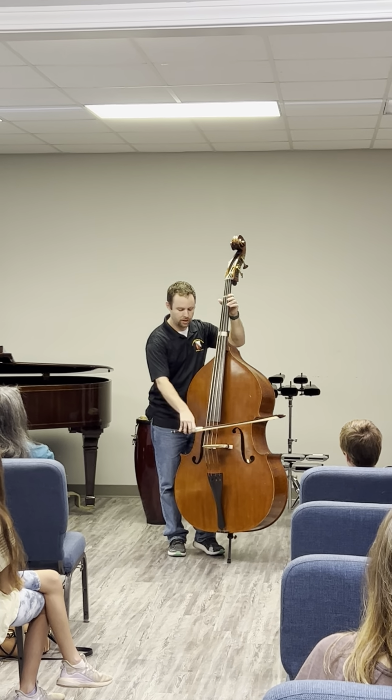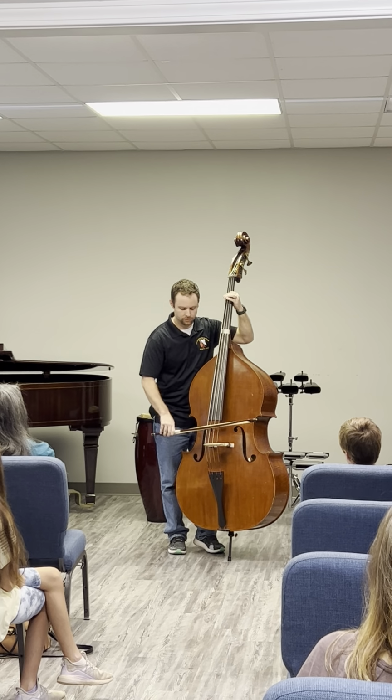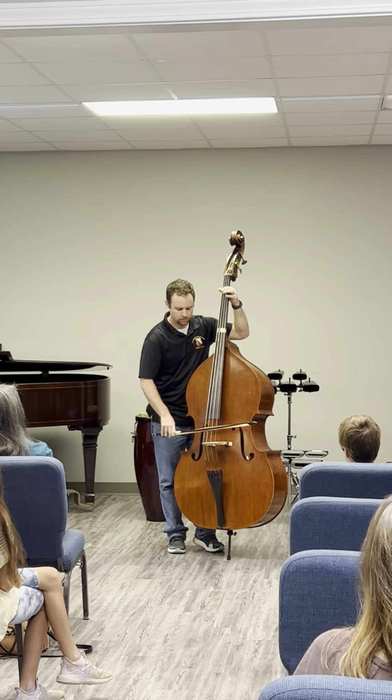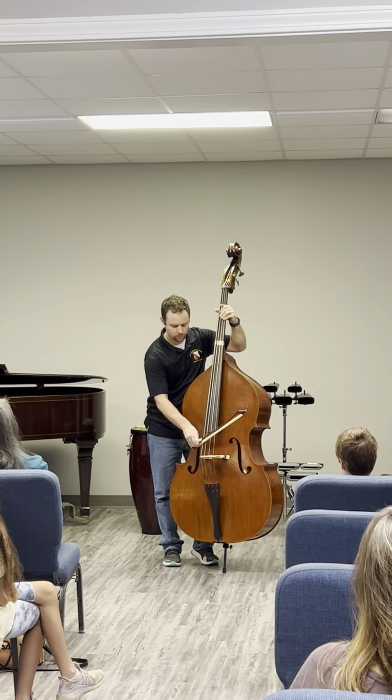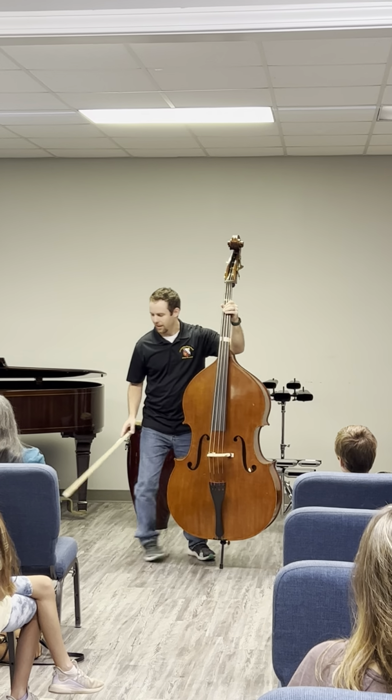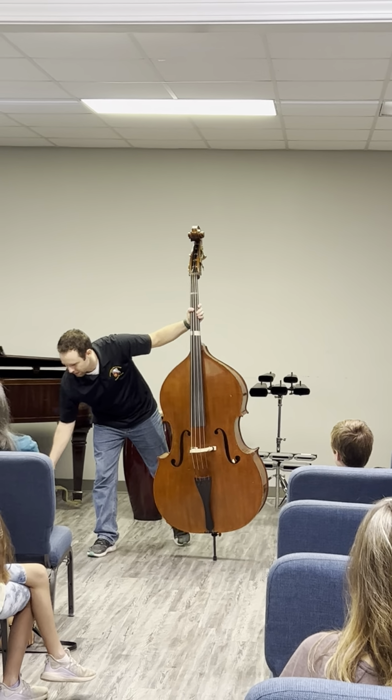So that's the highest string. So there's the low note. And then, yeah, if you were to do plucking type stuff, sound. So bass is super cool.